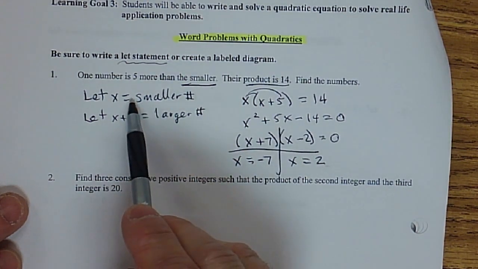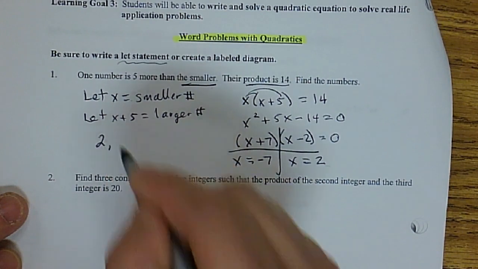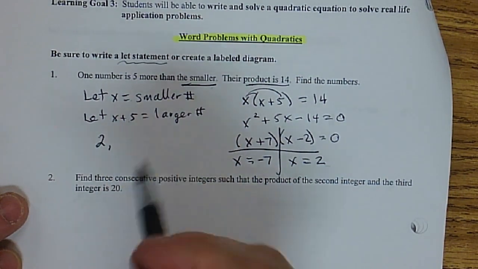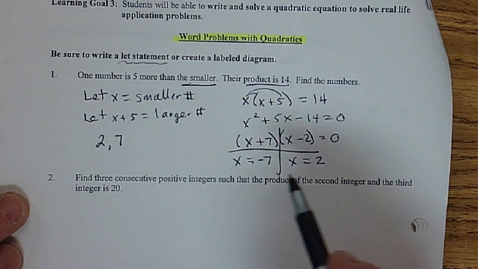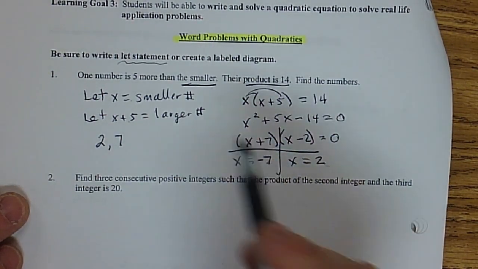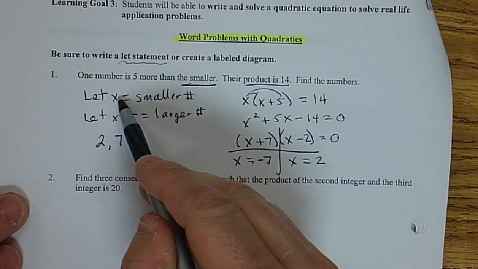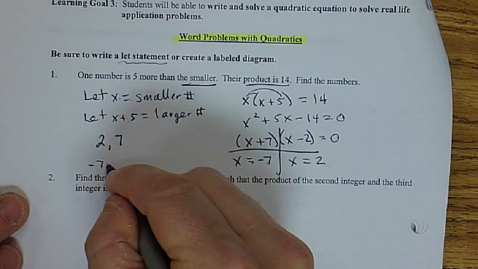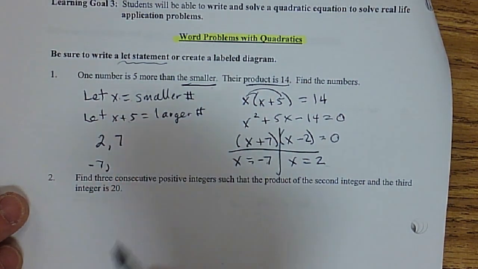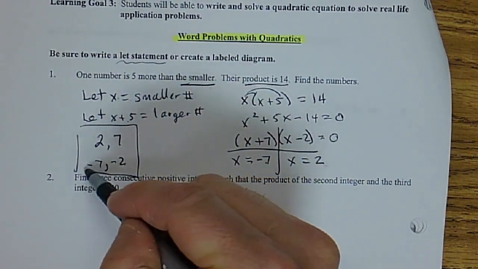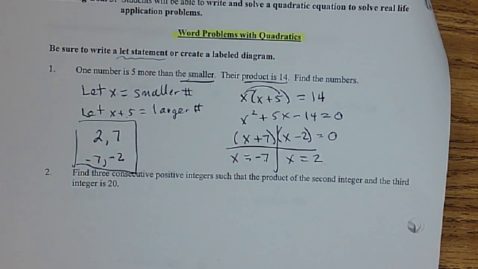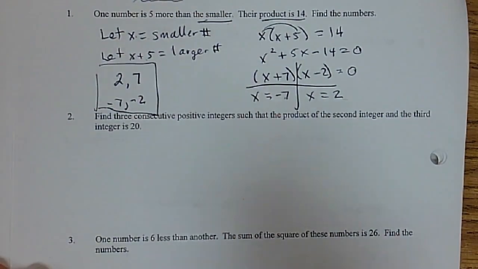If I put 2 into the smaller one, 2 is a smaller number. 2 plus 5, 7. So that's one pair of solutions. The other one I'm going to take is negative 7. Put negative 7 into the smaller x, and then negative 7 plus 5 gives me negative 2. So I've got my two pairs of solutions for that problem. Okay? Let's try number 2.